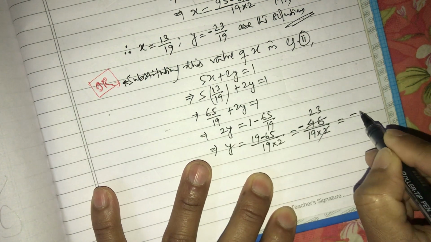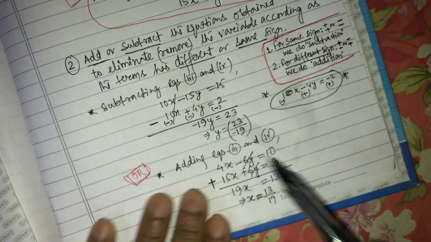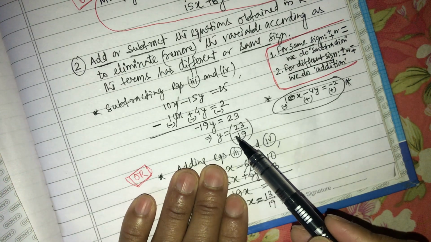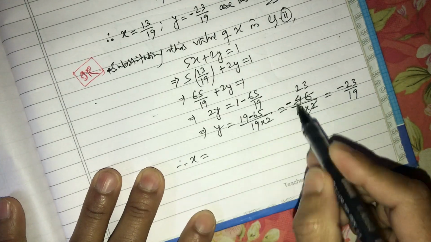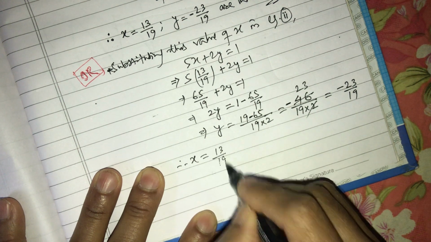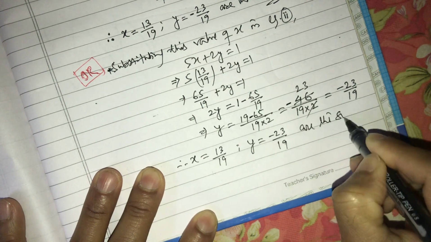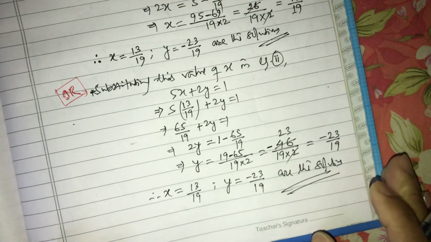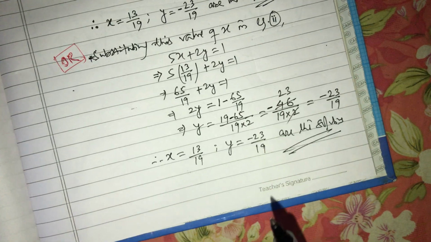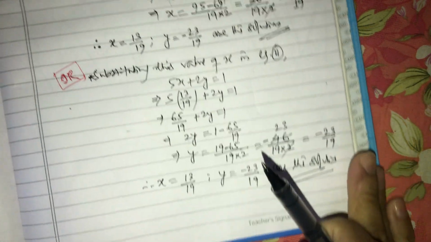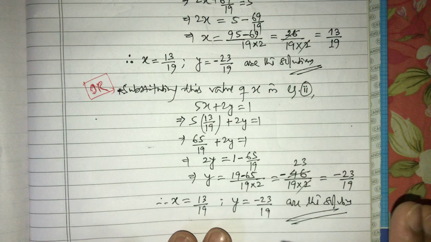So the value of y I got minus 23 by 19, which is the same as the value we got earlier. See, y equal to 23 by minus 19. So this minus, whether you write down or up, it makes no difference. So this is how I get here x equal to 13 by 19 and y as minus 23 by 19 are the solution. So in both the cases you got the same answer. If you follow the correct process or correct calculation, you will get the same thing. So it's very convenient, very simple to use this method.